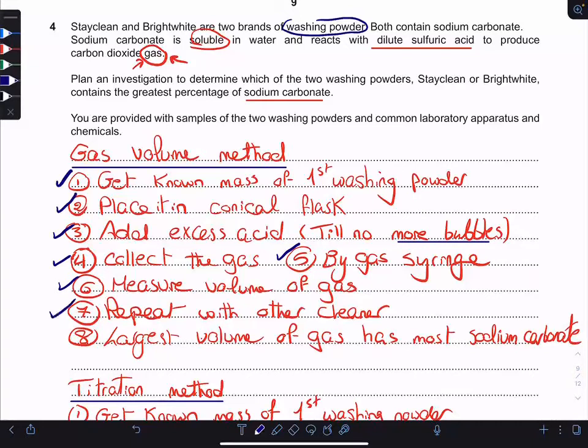Repeat the experiment with the other cleaner. The one that produced the largest volume of gas has the most sodium carbonate. Okay, if you want to imagine the experiment, it's like this: a conical flask with a gas syringe connected to it and a bung here to close, and you're just measuring the volume of the gas produced.